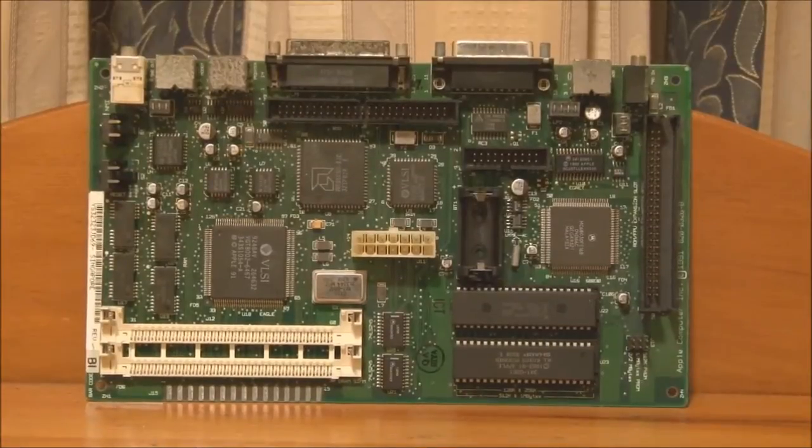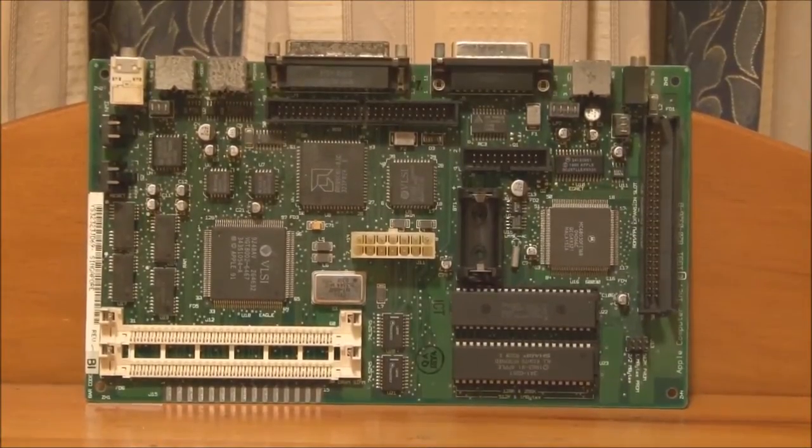Here is the logic board from the Classic II. Why do I keep saying Color Classic?